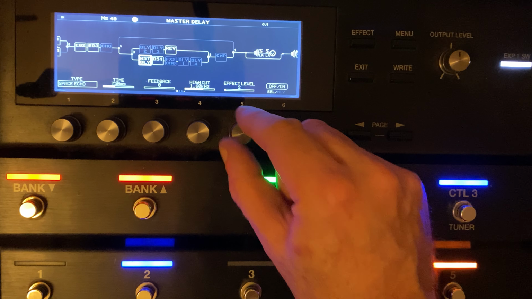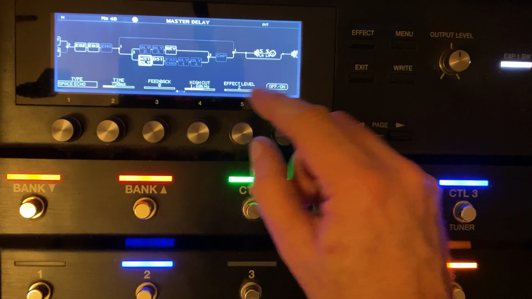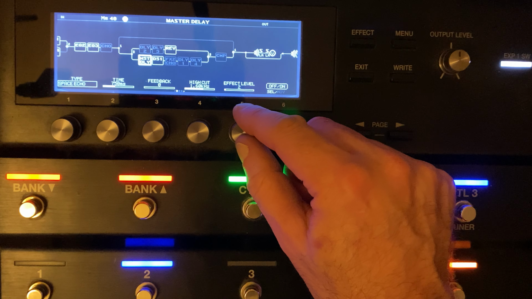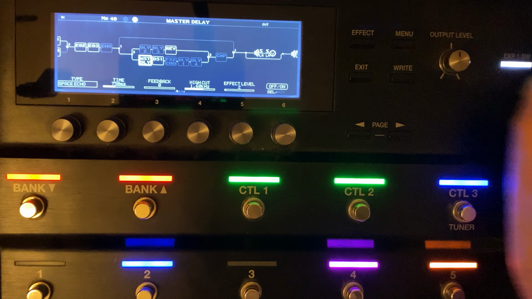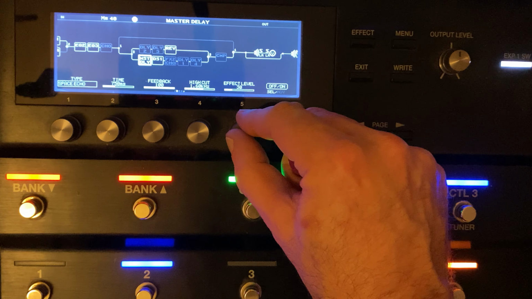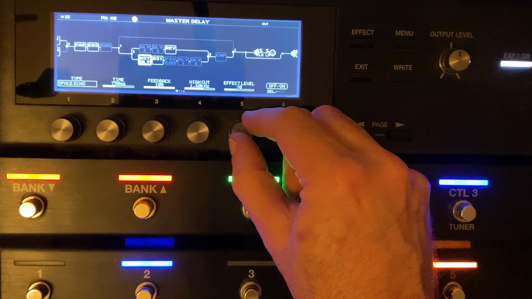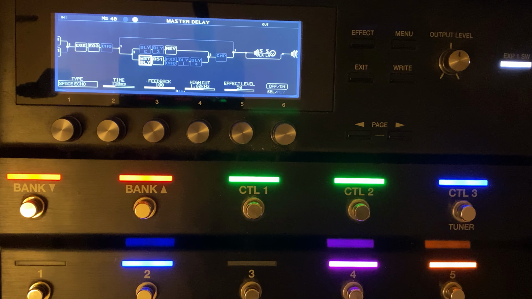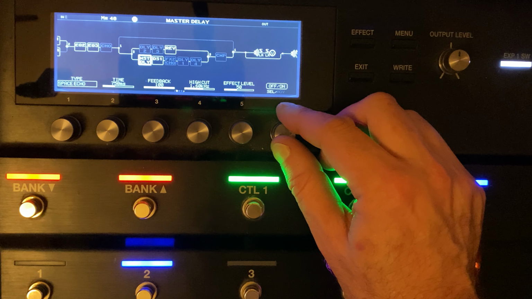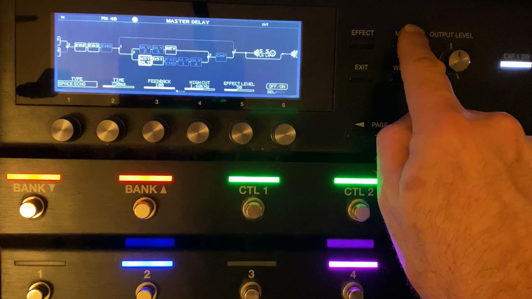Where are we going from? 2. I do want it to go down to 2, I think. But we want that probably to go up to about 40.